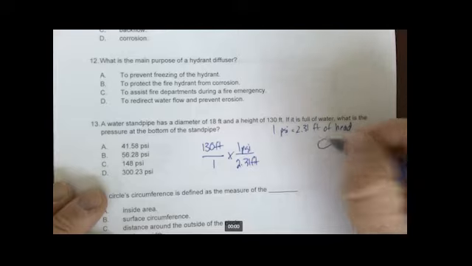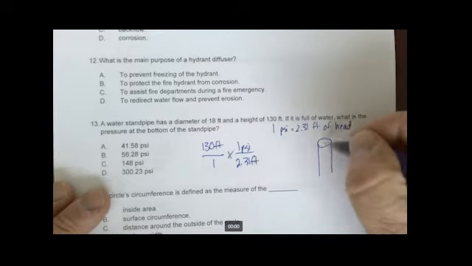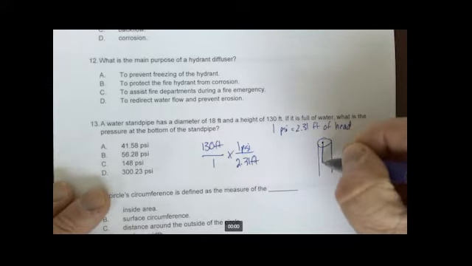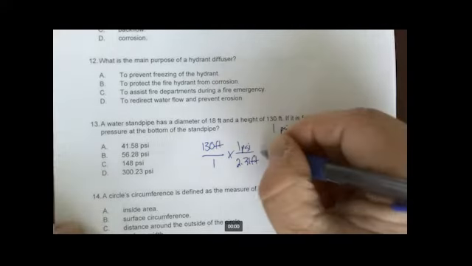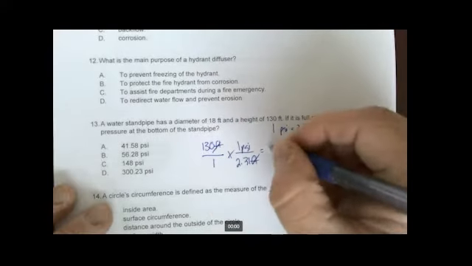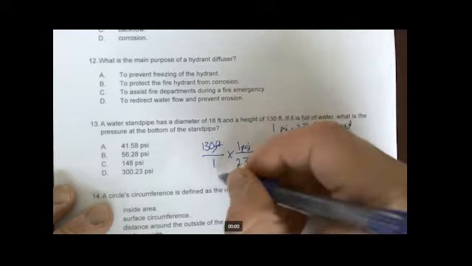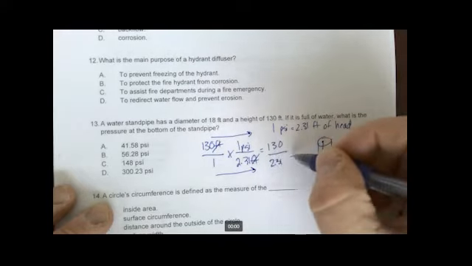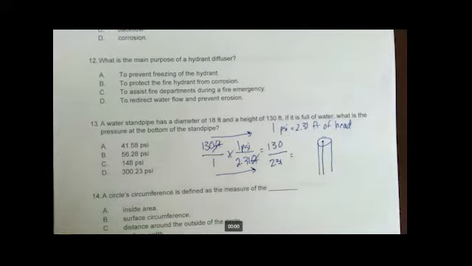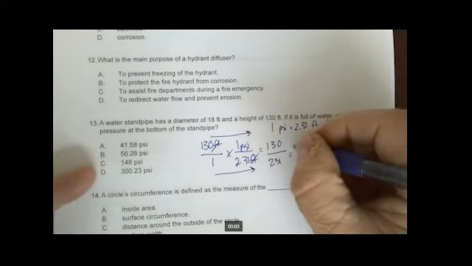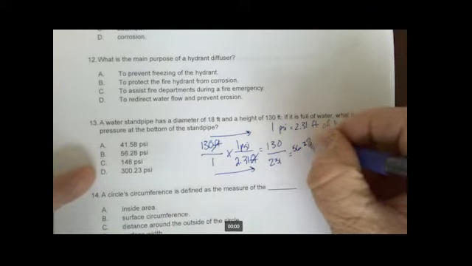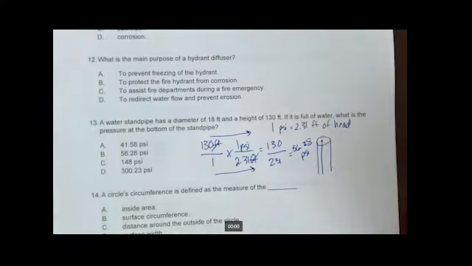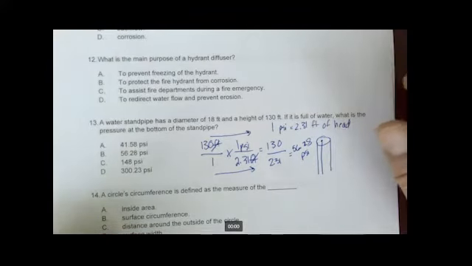Because if you think about it, this is your standpipe. PSI is measured in pounds per square inch, which is just a nice tiny water column. So the diameter is not necessary for this. So multiply this way and then this way, and we're going to get 130 over 2.31. You divide those, and you're going to get 56.28 PSI. So this is a static pressure hydraulics type question, all right?